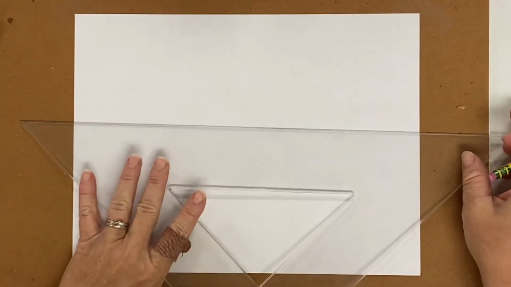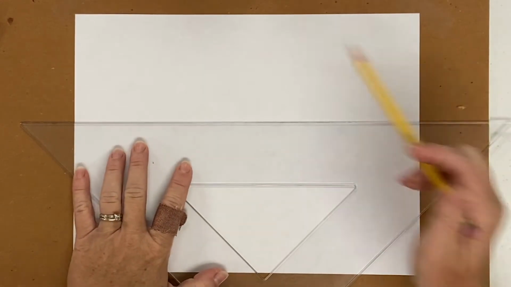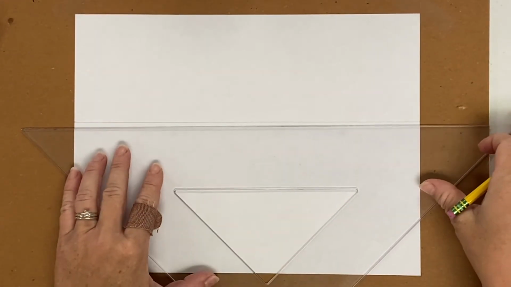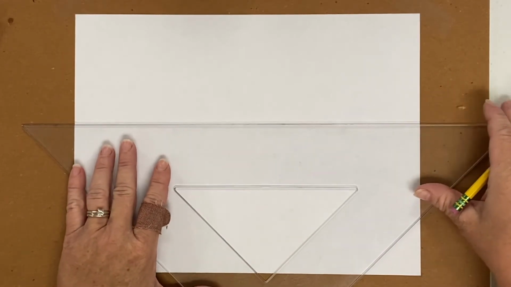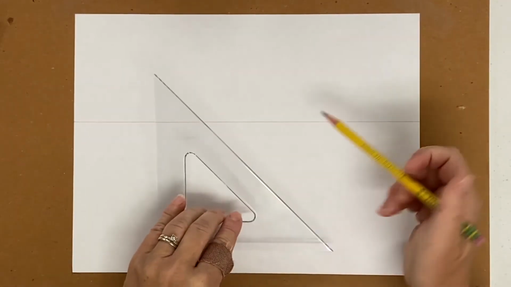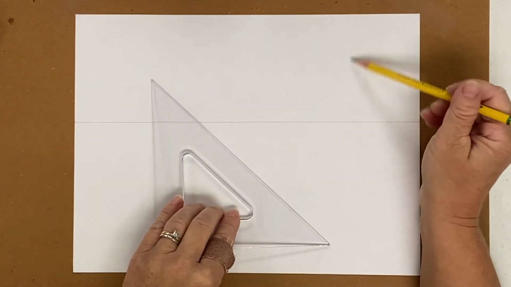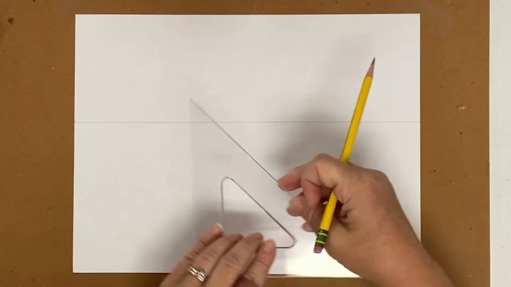In this video, I'm going to show you how to draw a block in one-point perspective. The first thing we're going to do is draw our horizon line. The horizon line is the place where the sky meets the ground. And this horizon line is always there, even if you're inside a room. It may just be that you cannot see it because it's being blocked by a wall. So we will imagine that this is outside and this is where the sky meets the ground.